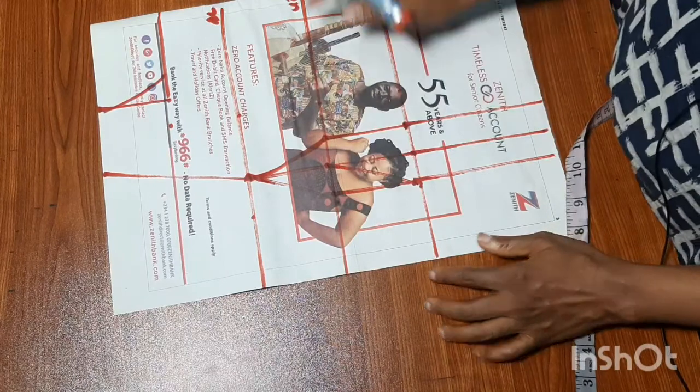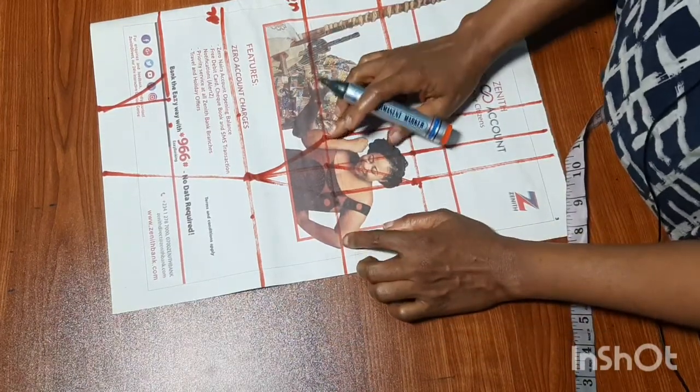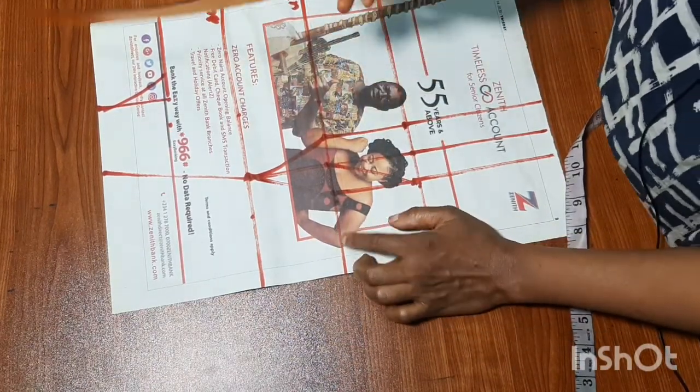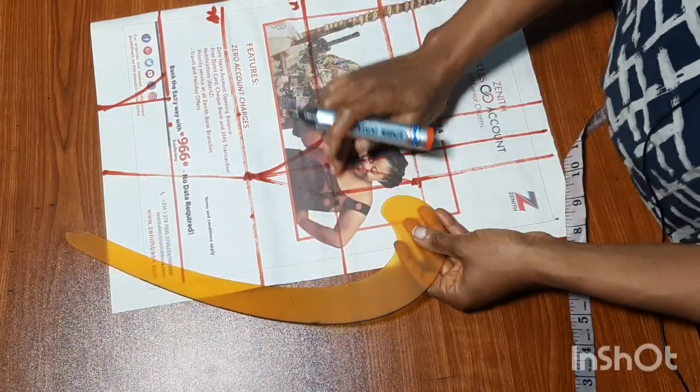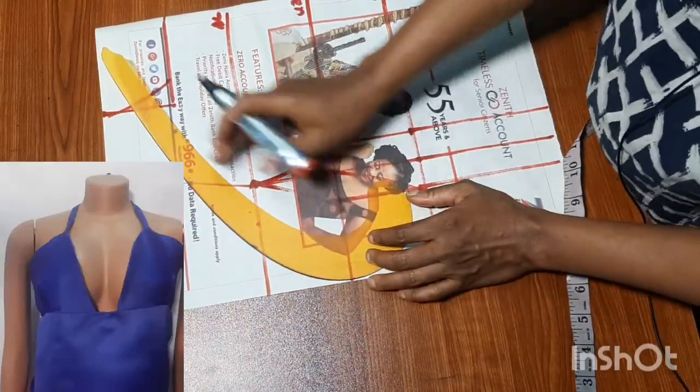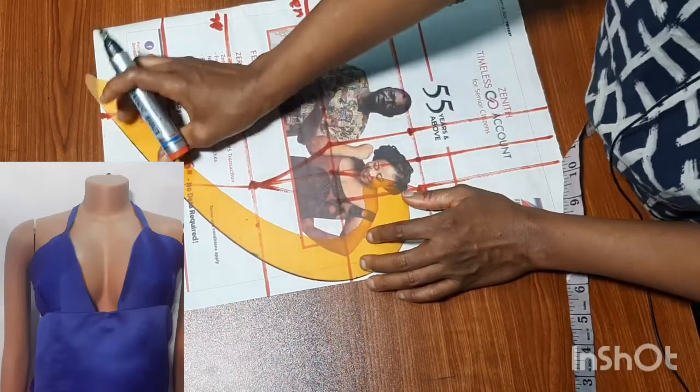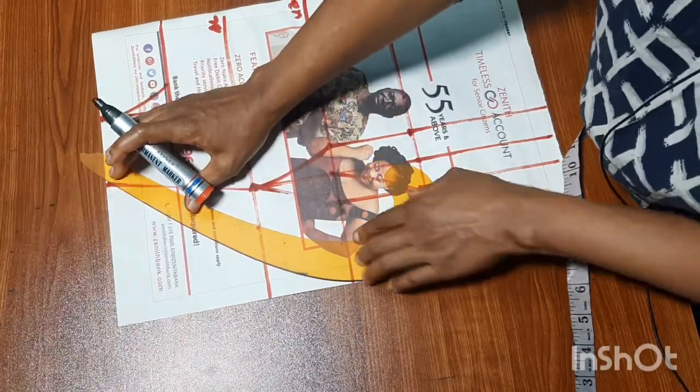So the next thing we will do now, just come to this under bust bar. Come to this under bust. No need to curve out the under bust, because this place has no curve, as you see in the picture. Just from here straight to this part.